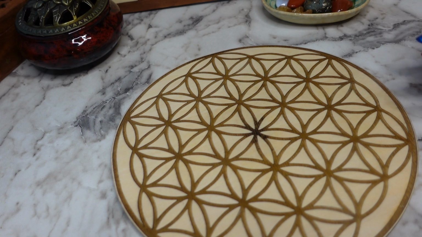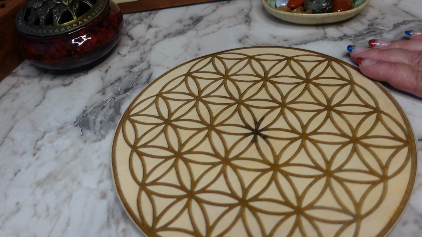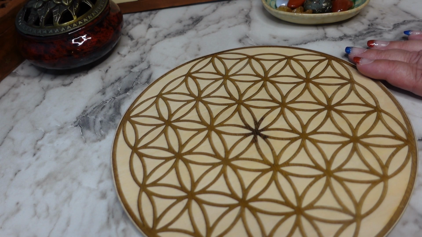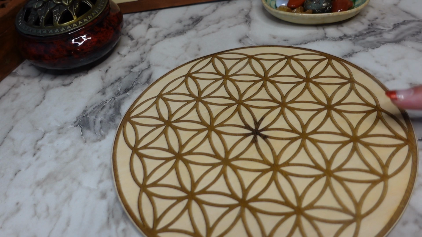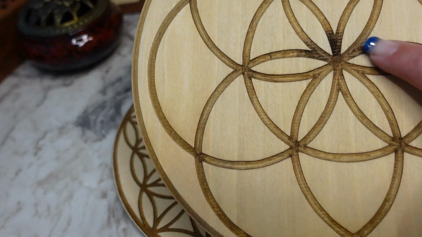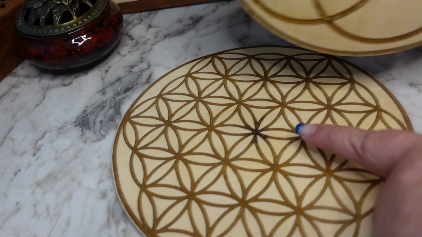It's used for adding connections to your life, raising and protecting your energy, meditation, and it's become very popular in the New Age movement. The Seed of Life is part of the Flower of Life design, so you can kind of see the shapes.